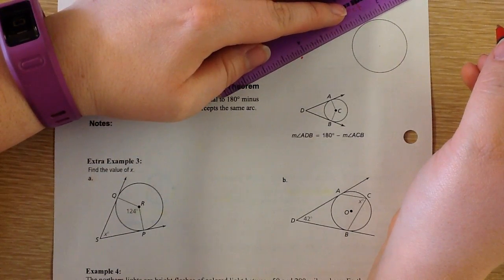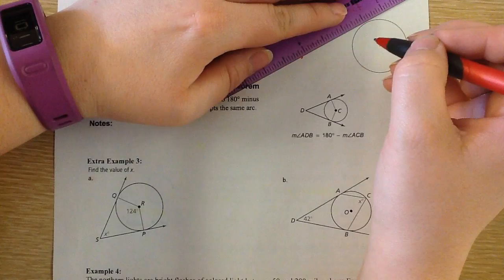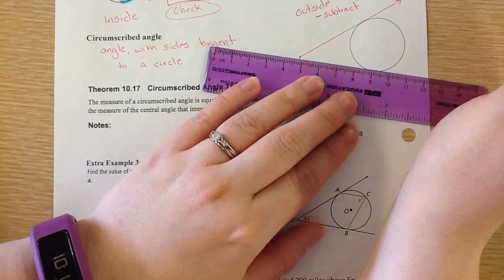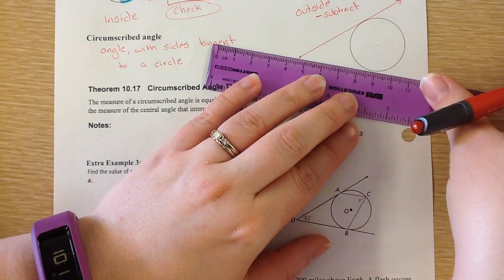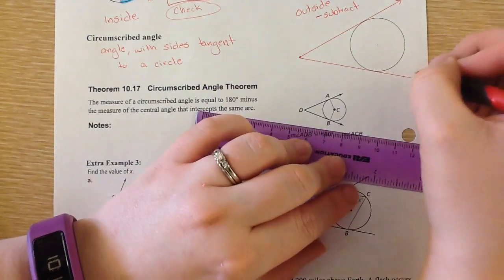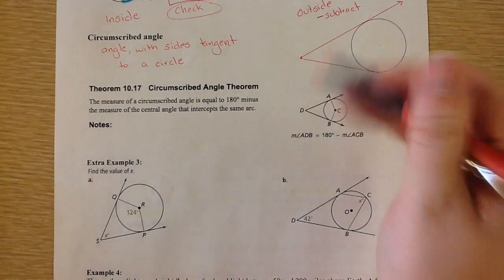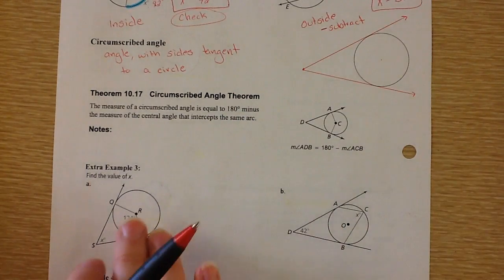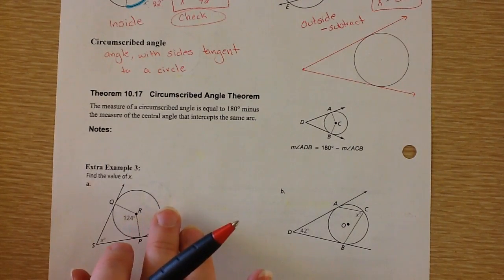This angle needs to just barely touch both sides of this circle, and it is what we call a circumscribed angle because it goes on the outside of that circle. So it's a circumscribed angle.